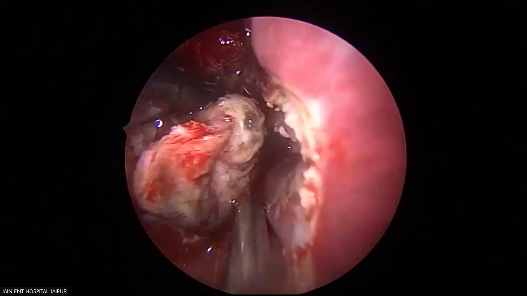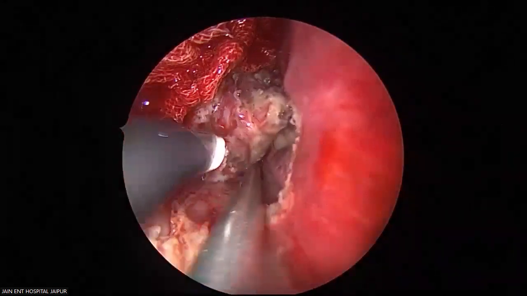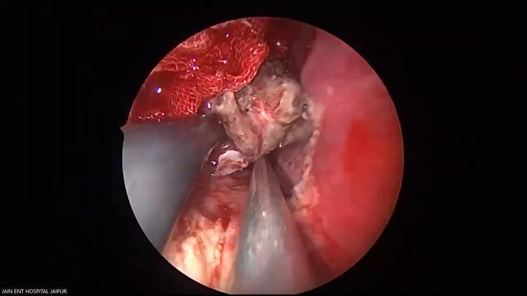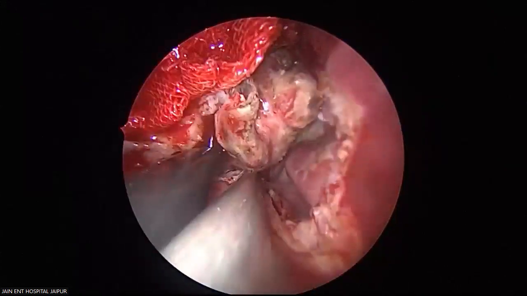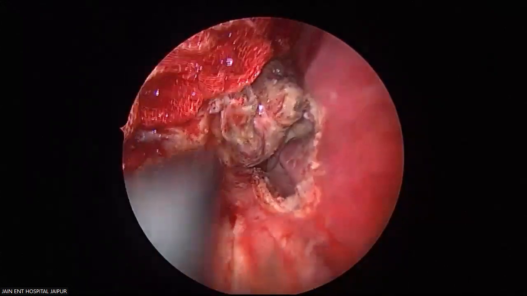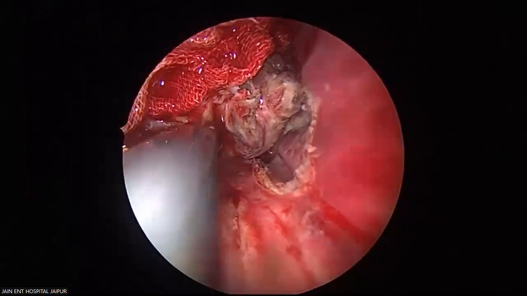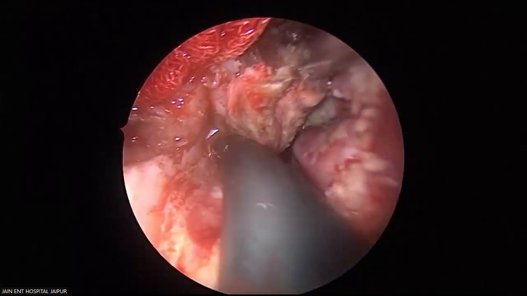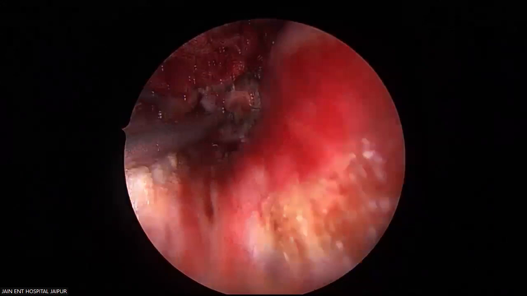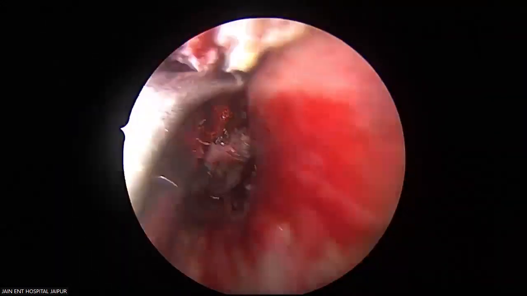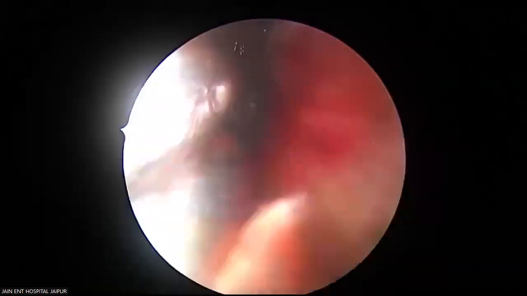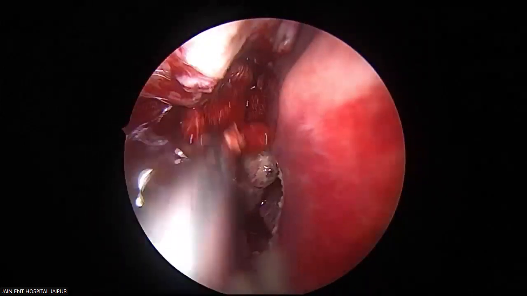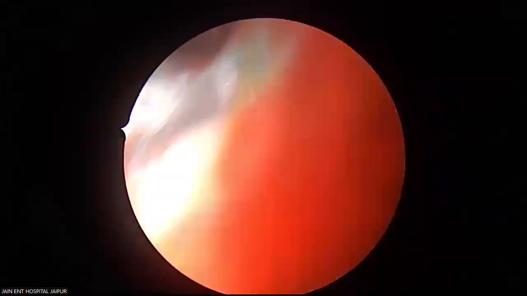Look at the tumor, look now. It was having such an angry look earlier when we started. You remember? Yes, beautifully. We have exposed from all around. Now is a very crucial point to divide it in the midline, at the lateral nasal wall, to remove the medial component. Let me show you.